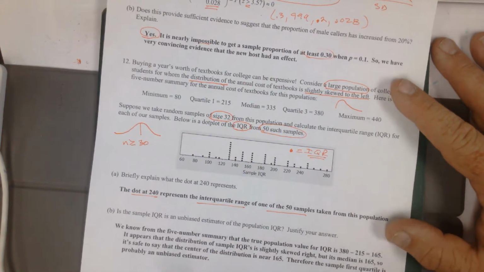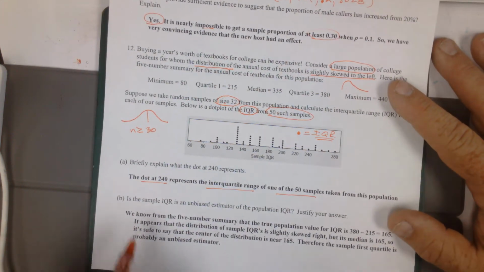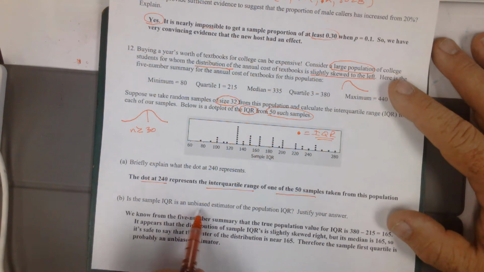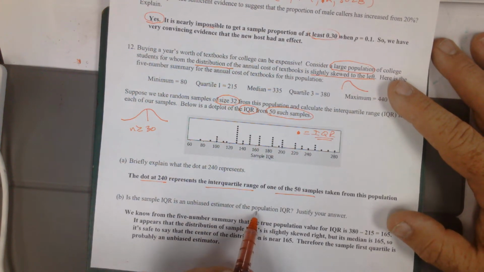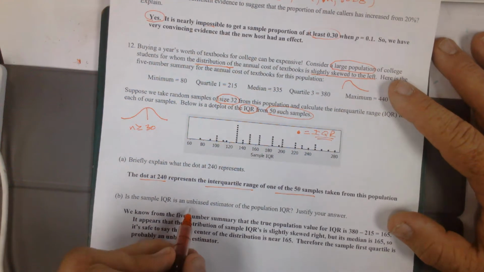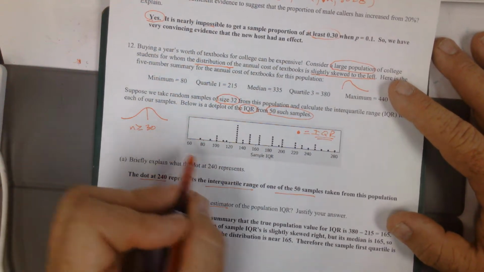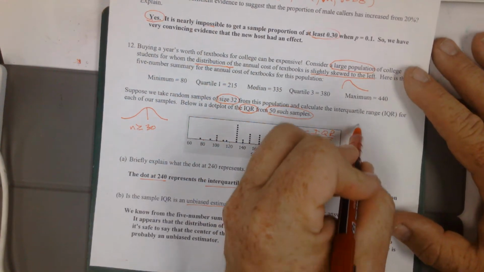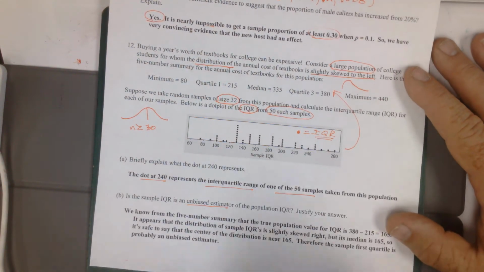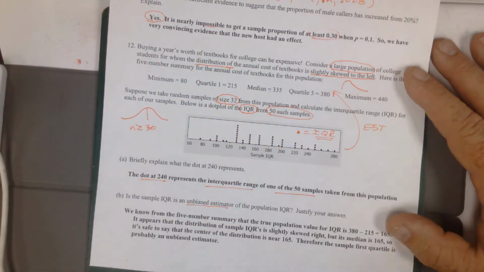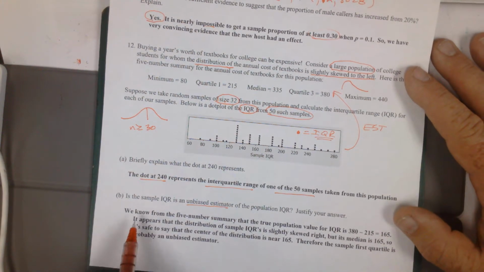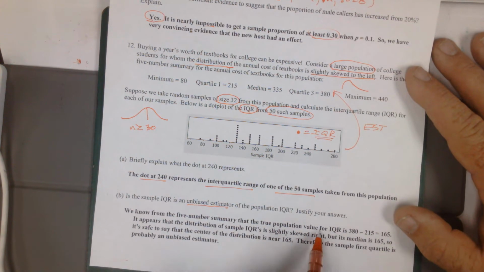Okay? Now, the last thing. Is the sample IQR an unbiased estimator of the population IQR? An estimator. Remember, when we sample, we're taking this sample and we're estimating about the population. So, we know that the 5-number summary of the true population gives an IQR of 380 minus 215.